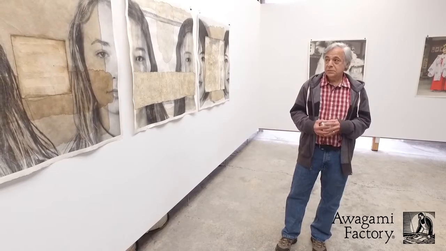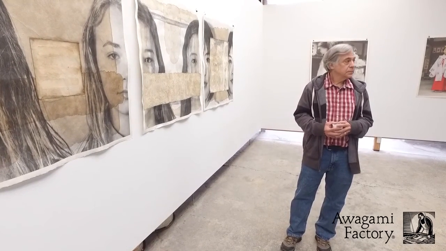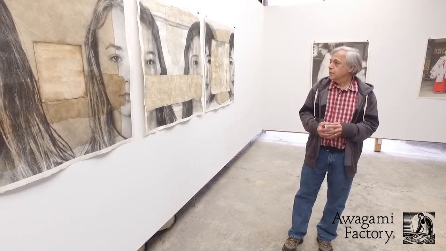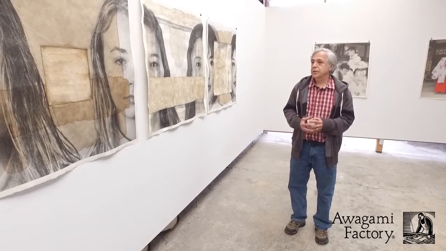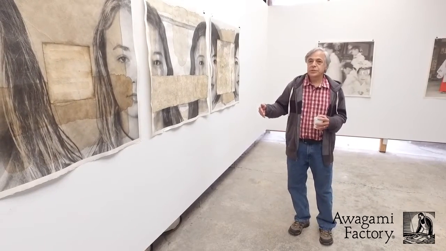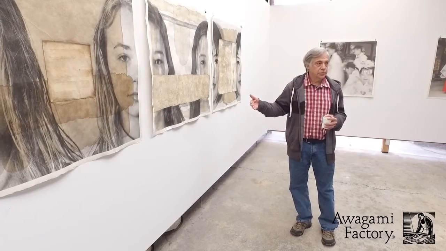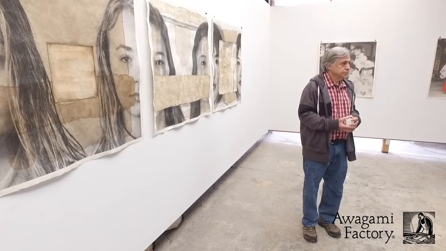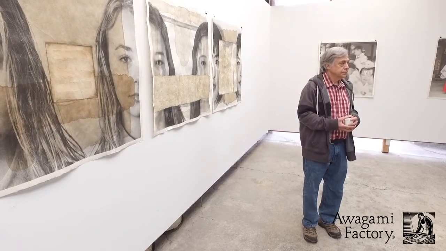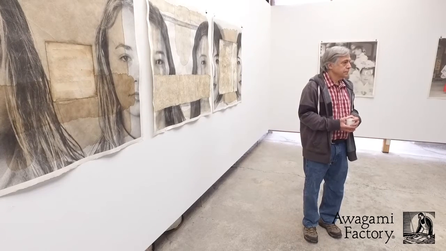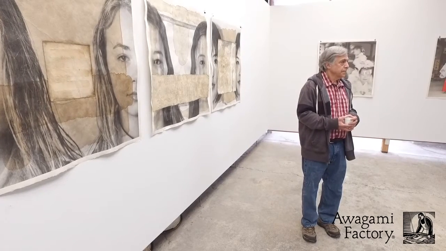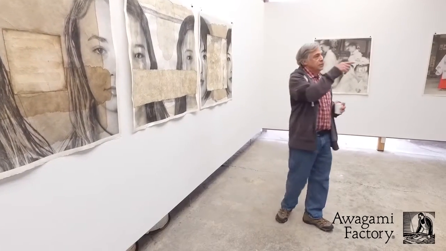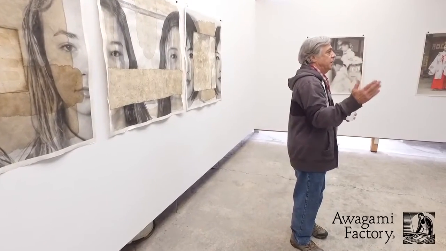So for the most part, some of the faces are hidden, which is the opposite of what you would do with a portrait. And the idea of splitting the faces, or even on this wall, splitting the image in half, was new to me.